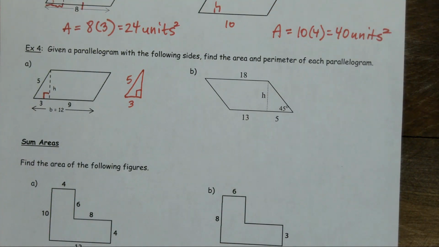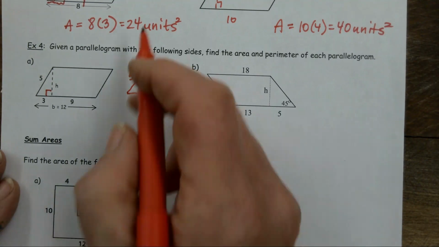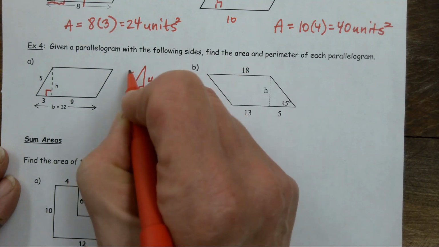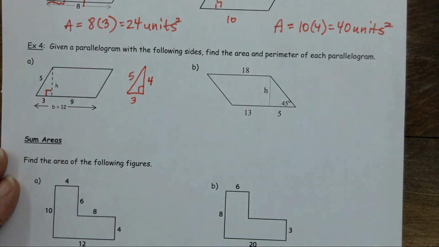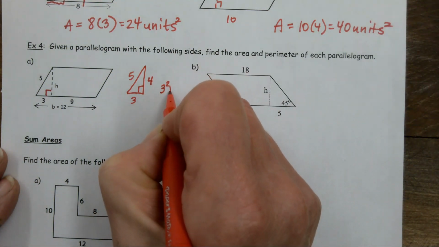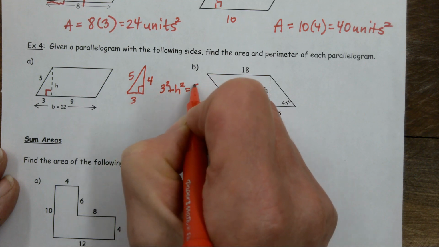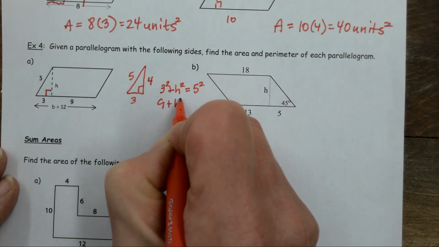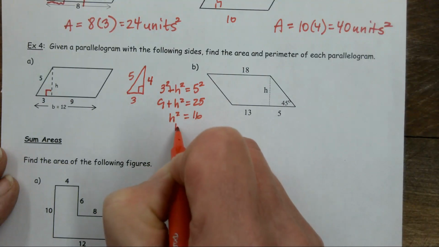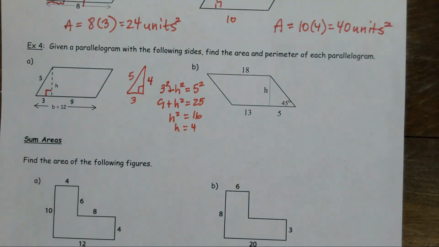This one happens to be a Pythagorean triple, right? What if it wasn't a Pythagorean triple? What could I do? Pythagorean theorem, right. So we can go ahead and fill this in. Remember, this would be 4. It's a 3, 4, 5. That's one of our triples that are up on that board. But again, if I didn't remember that, I could do 3 squared plus h squared equals 5 squared. 9 plus h squared equals 25. h squared equals 16. So h is 4 when I do the math. Take the square root of both sides.